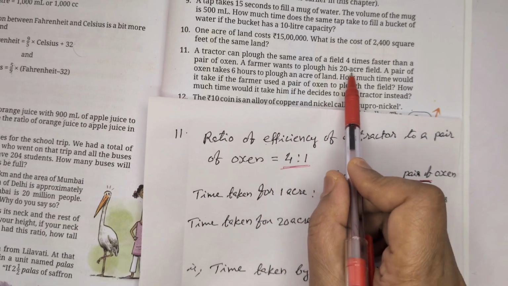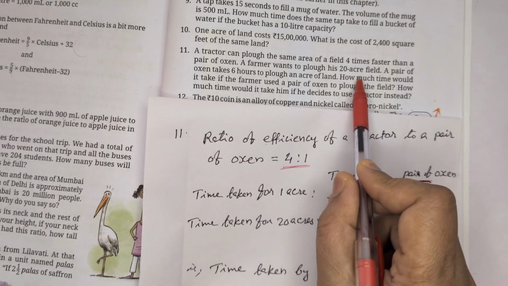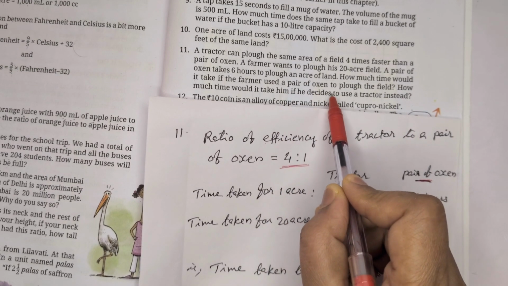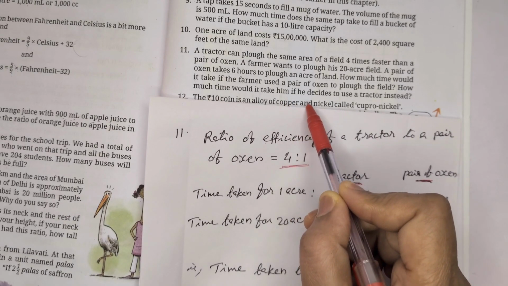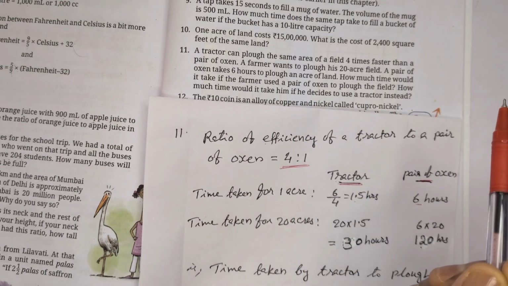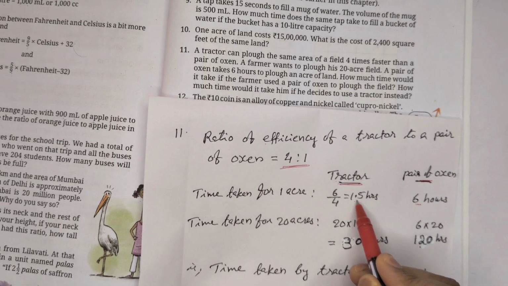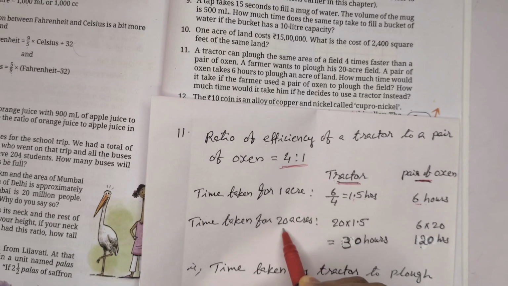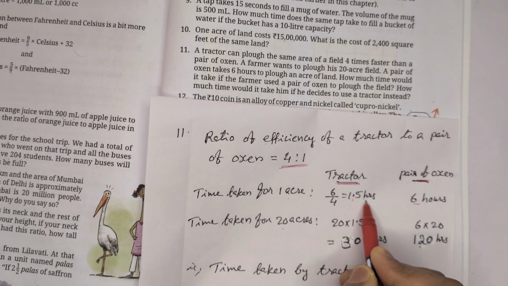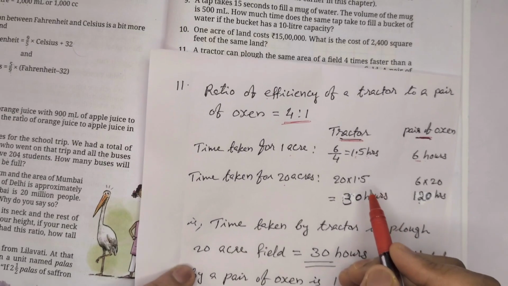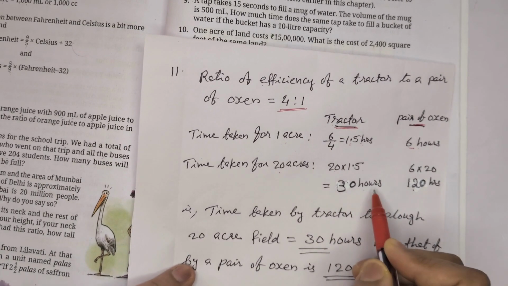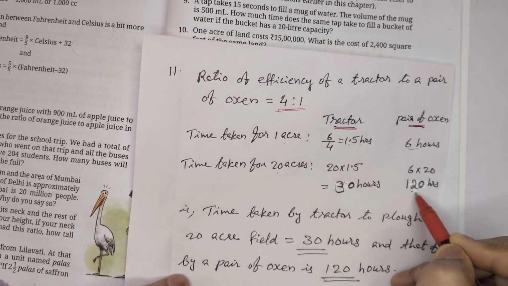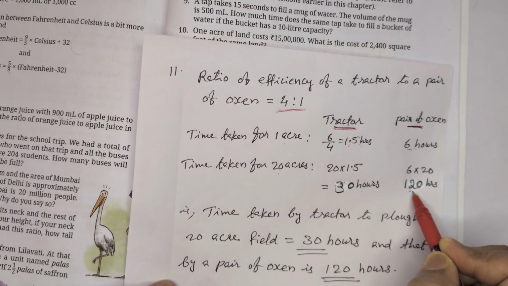Now the farmer wants to plough his 20-acre field. How much time would it take if the farmer used a pair of oxen to plough the field? And how much time is taken if he decides to use a tractor? For the tractor, 1 acre takes 1.5 hours. So for 20 acres, 20 into 1.5 is equal to 30 hours. For 1 acre, the oxen take 6 hours. So for 20 acres, 6 into 20, 120 hours it will take.